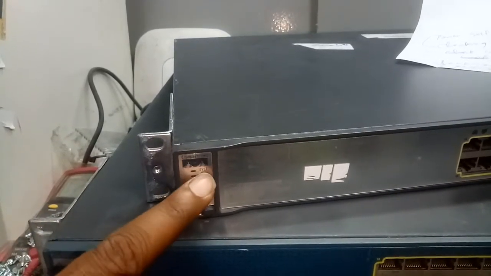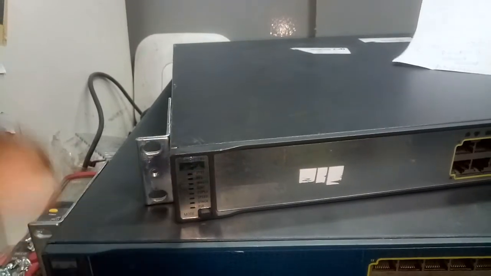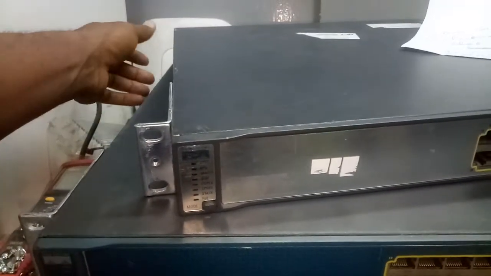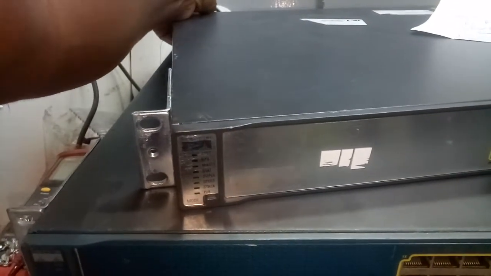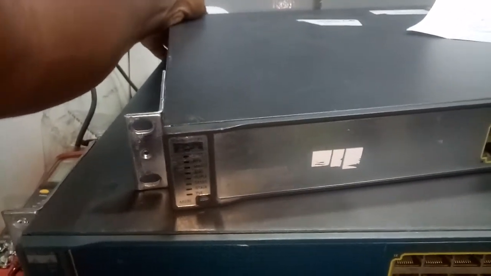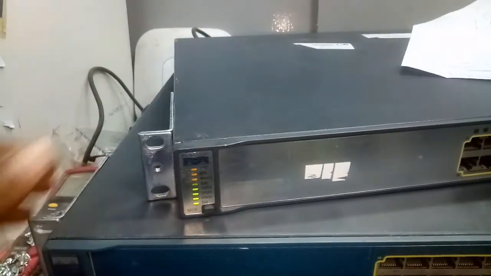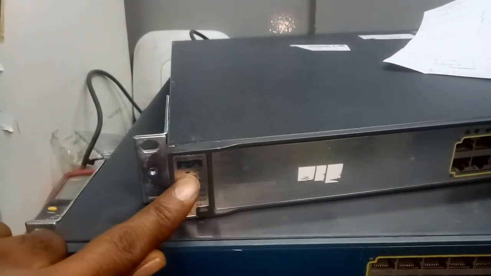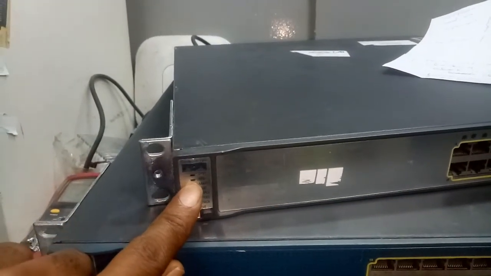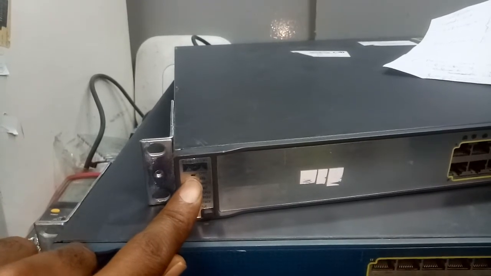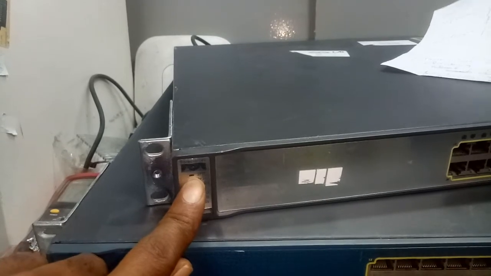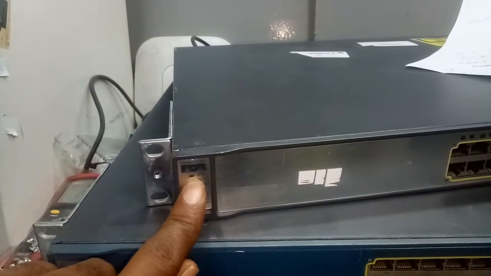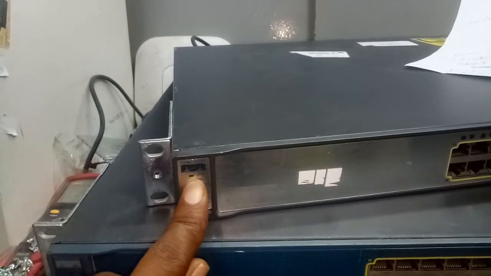That pattern shows that the switch has started booting. That's how you know that the switch has IOS inside. But when you see that the switch is stuck on this for like 30 seconds, 1 minute, it means there's no IOS inside it. The system has checked and didn't see it, or the one inside is corrupt.